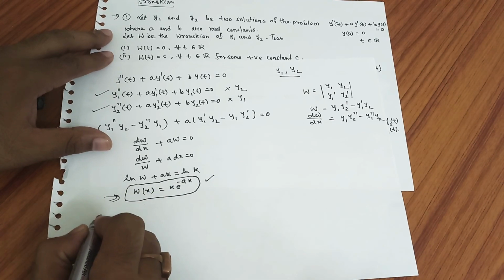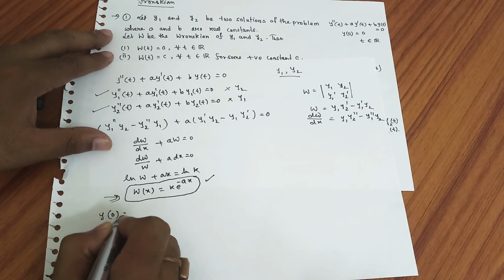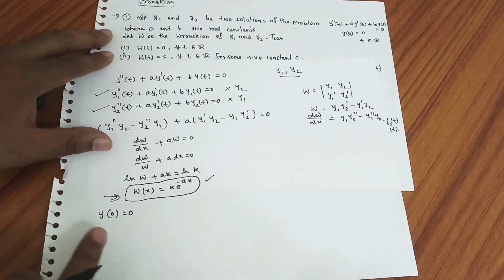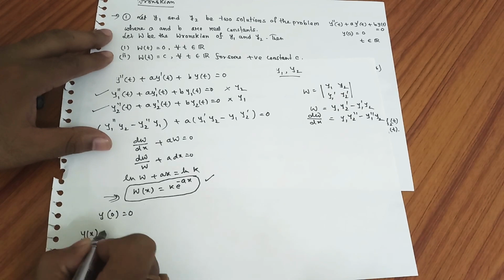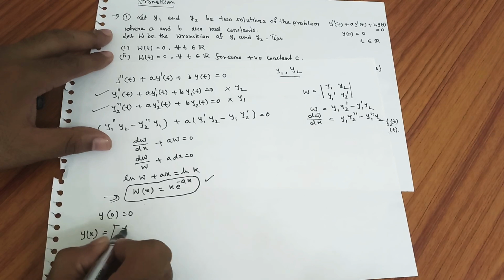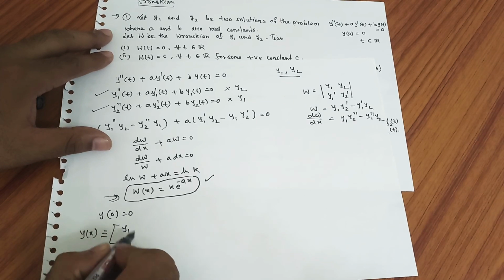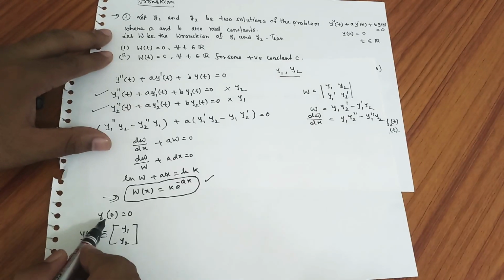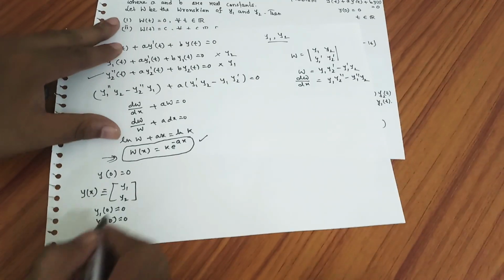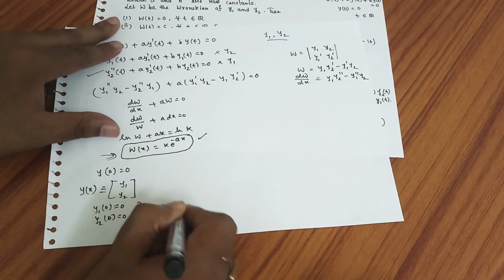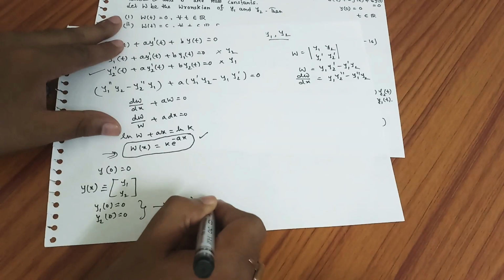So we have W(x) = k e^(-ax). Now we are going to use the condition y(0) = 0. What do we mean by y(0) = 0? y(x) is a solution, which means it involves the two fundamental solutions y1 and y2. Whenever y(0) = 0, that immediately implies y1(0) = 0 as well as y2(0) = 0, isn't it? Which implies the corresponding Wronskian W(0) is also going to be 0.